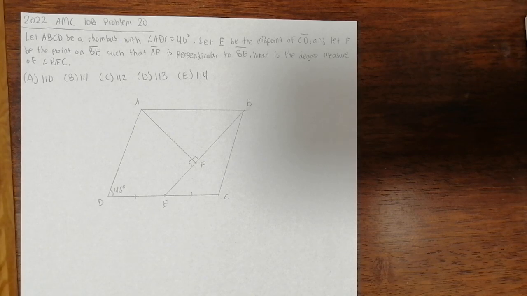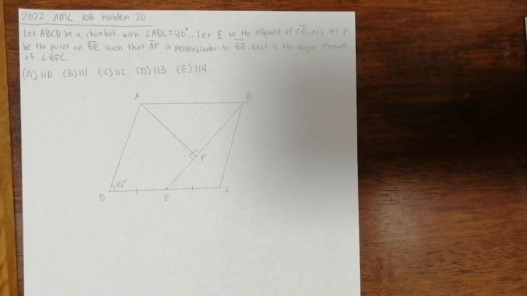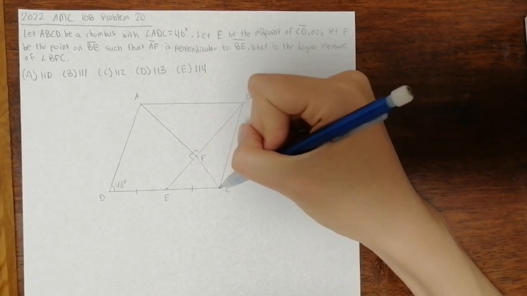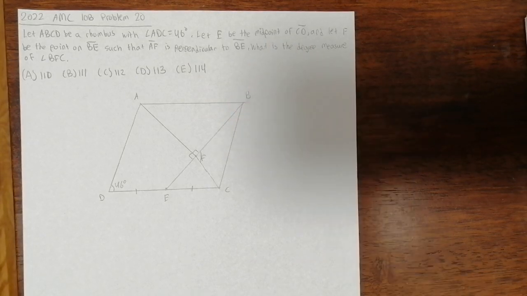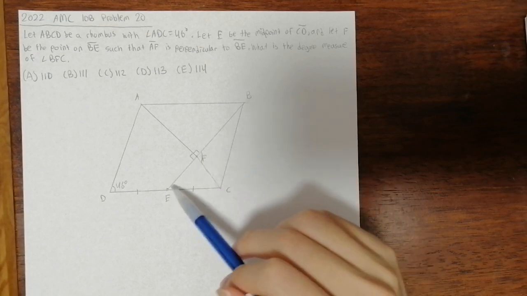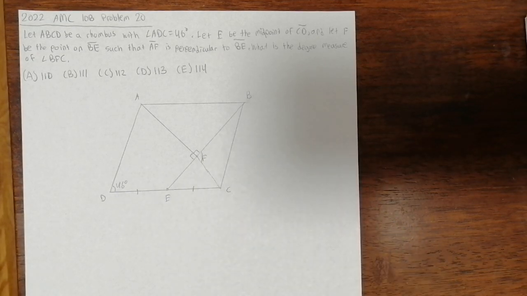So the problem says, let ABCD be a rhombus with angle ADC is 46 degrees. Let E be the midpoint of CD, and let F be the point on BE such that AF is perpendicular to BE. What is the degree measure of angle BFC? So I've drawn out the diagram. We want to find angle BFC, so I go over here. ADC is 46, and AF is perpendicular to BE, and E is the midpoint of CD.